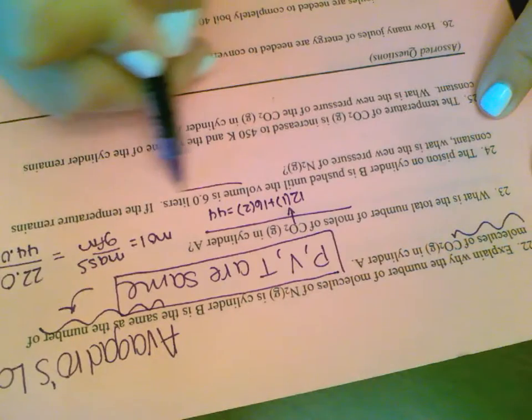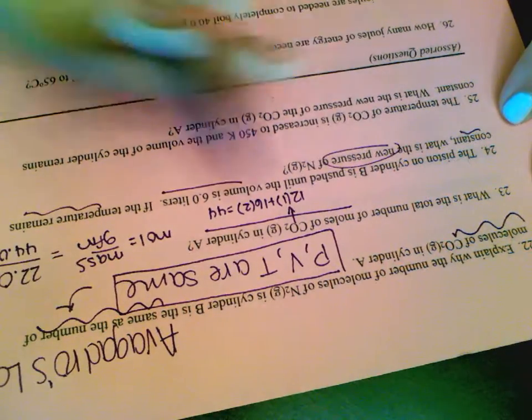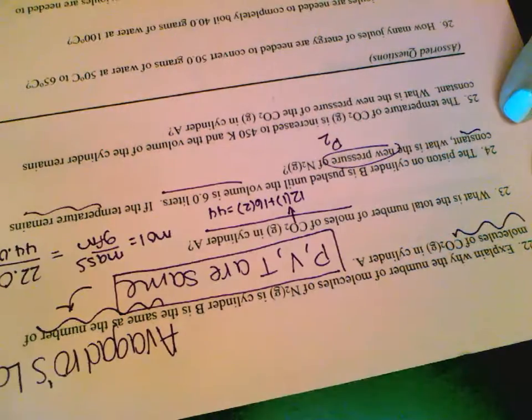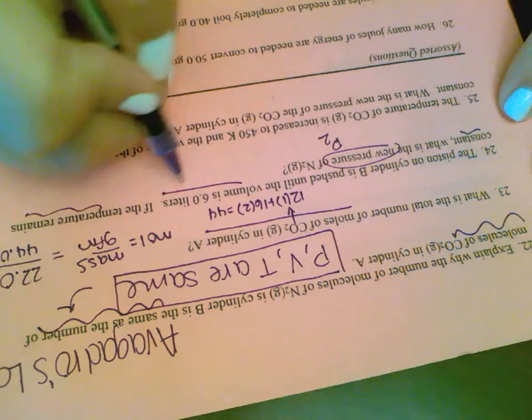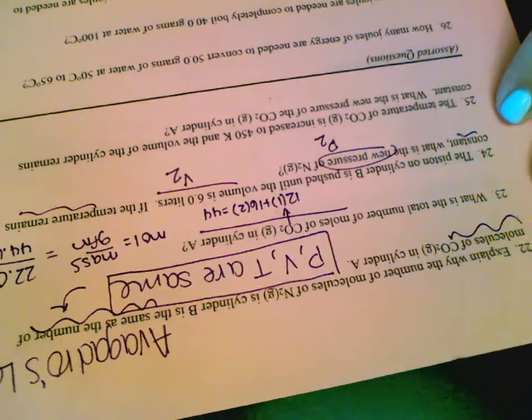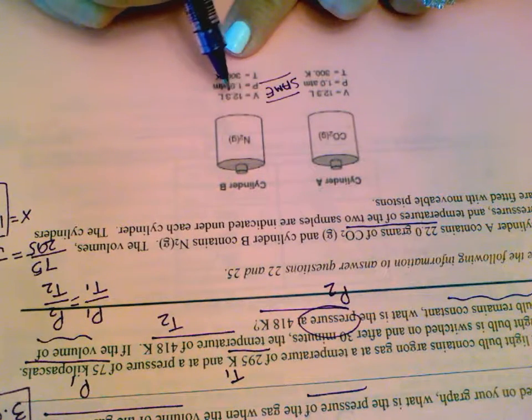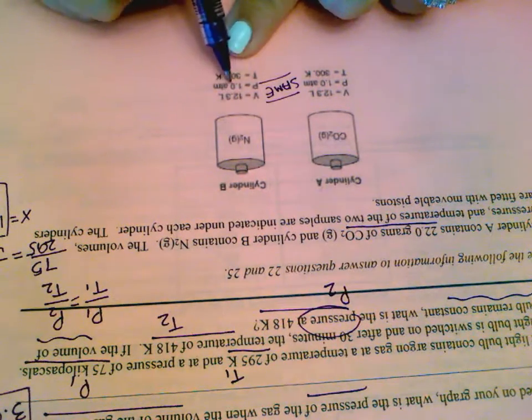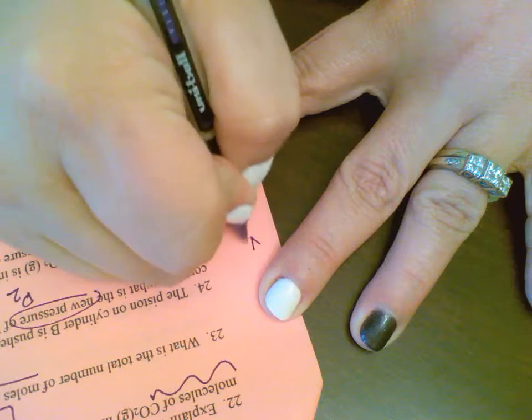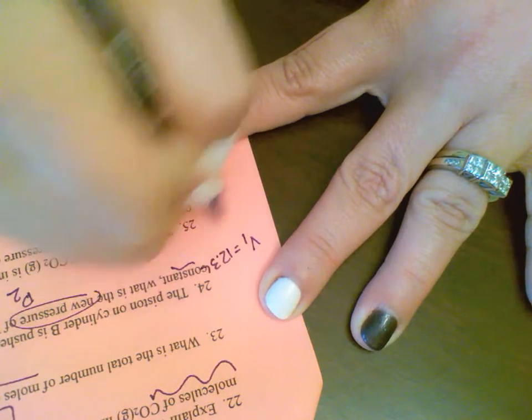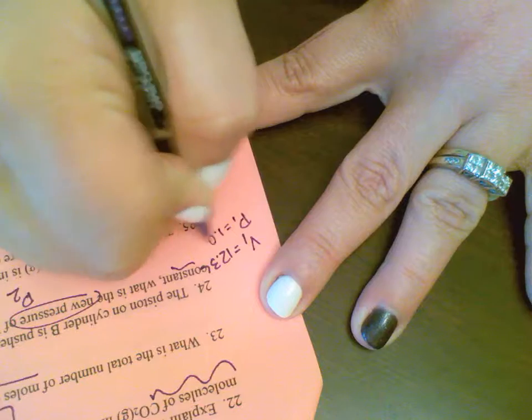24. The piston in cylinder B is pushed until the volume is 6.0 liters. If the temperature remains constant, what is the new pressure? So new pressure, I want to think that's probably a P2. And I push cylinder B till it's that, so that's probably a V2. So let's take again a look at our cylinder B. Well, I know a volume is 12.3, and a pressure is 1.0, and my temperature is 300. So I'm just going to write that down. I know my volume 1 is 12.3 liters, and I know my pressure 1 was 1.0 atmospheres. I also knew my temperature, but they told me it remained constant.